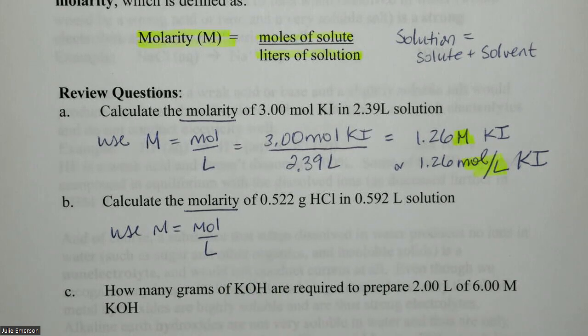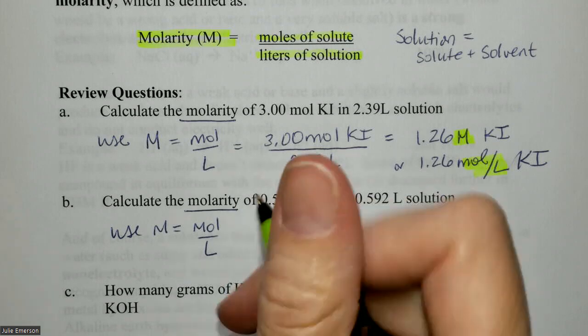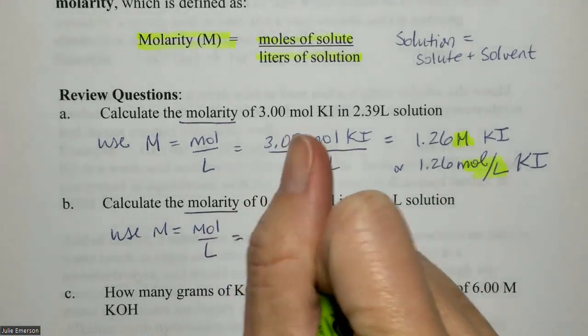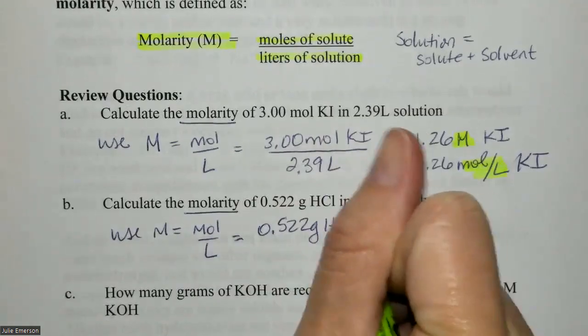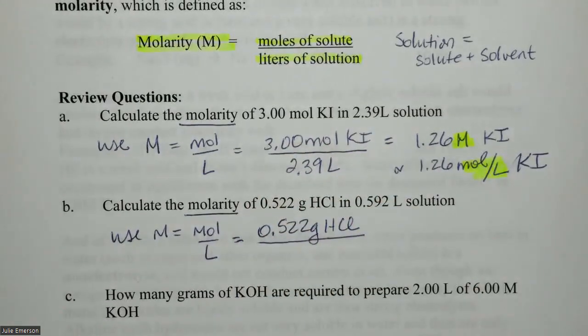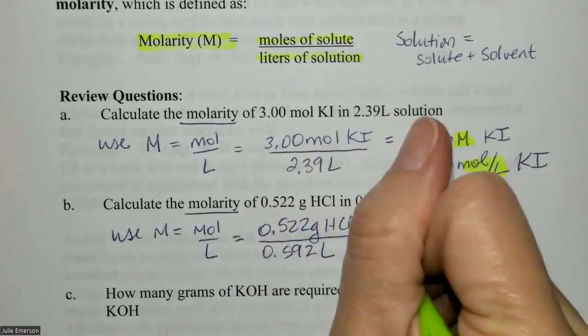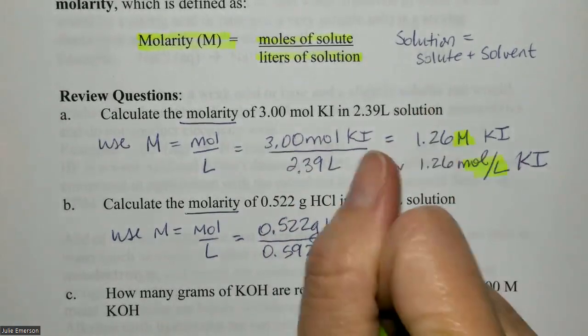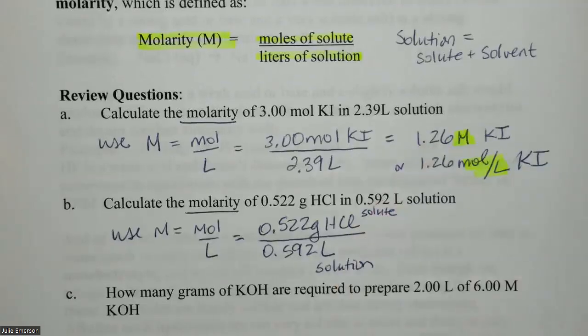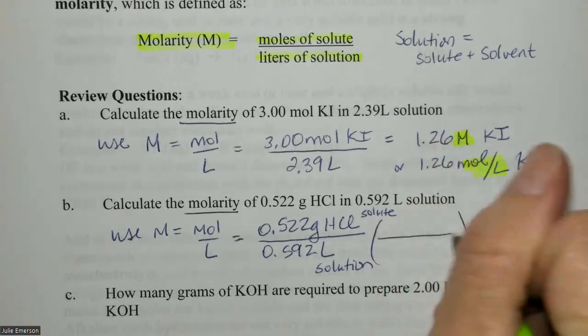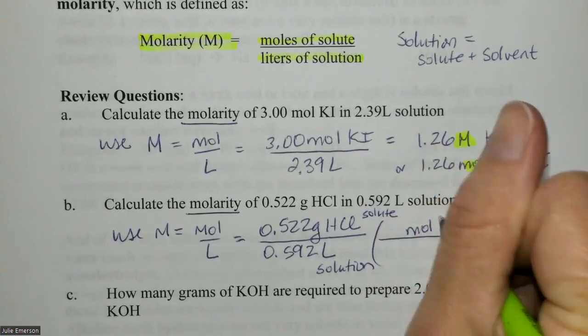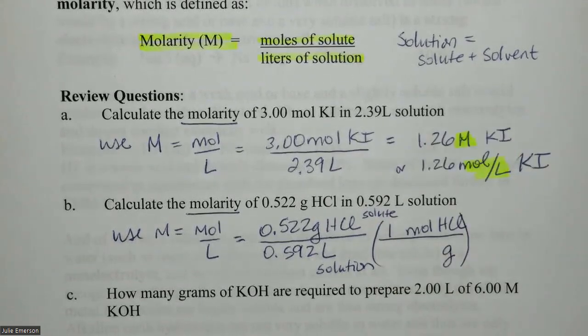Instead of doing it one part at a time, what I like to do is whatever quantity of solute I'm given, I just put it in the numerator. Whatever quantity of the solution I'm given, I put that into the denominator. So I've got the solute on top, and then I've got the solution on the bottom. And then I check my units. And it's like, okay, well, liters is good. That's what I need. But grams, I've got to change to moles. So I know that I'm going to set up a conversion step here to get rid of grams and go to moles. And that should look familiar. It's molar mass from the periodic table.